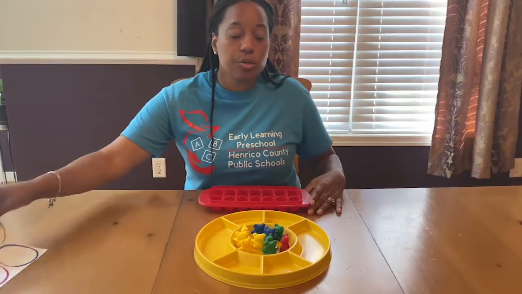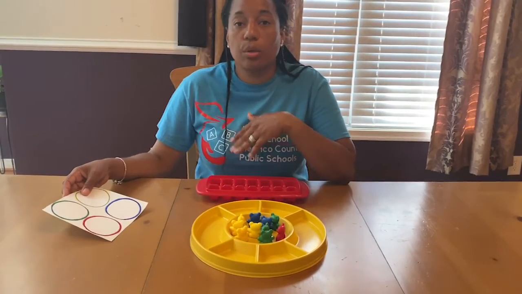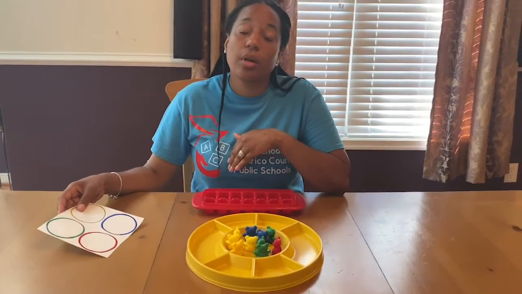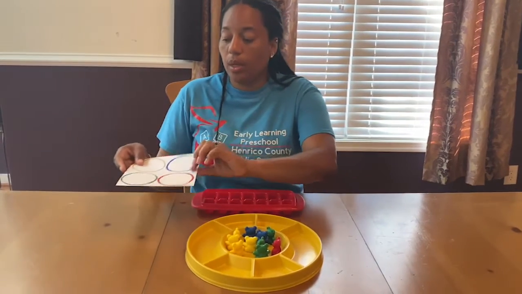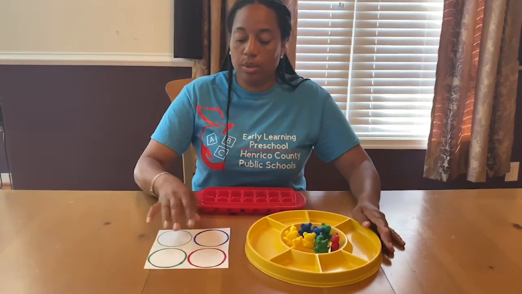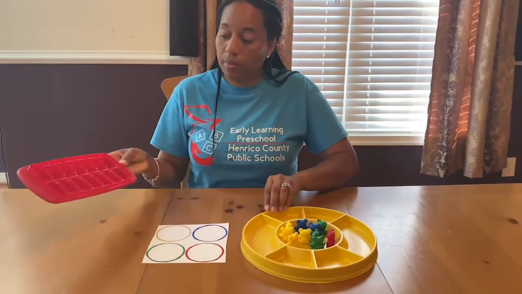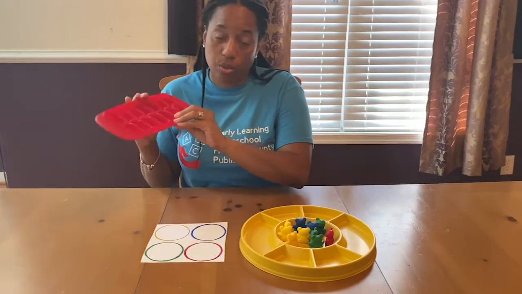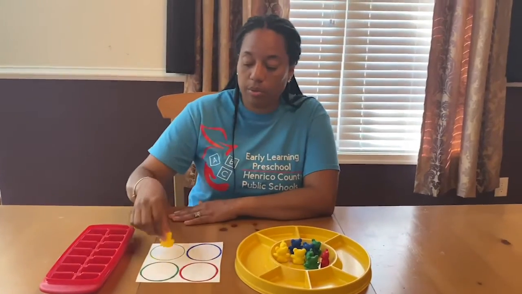The materials you would need would be your counting bears, or you can always go back to your Fruit Loop cereal or any other actual things that you have at home. I have a mat here that I'm going to use, and I'm going to sort them out like we did earlier on. And then I'm going to compare them using this ice tray, so you can use an ice tray as well. So we're going to go ahead on and sort them by color.